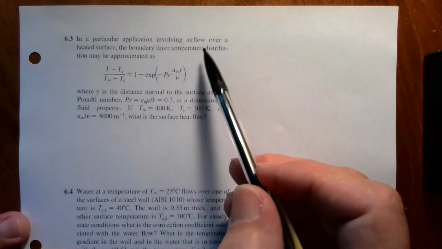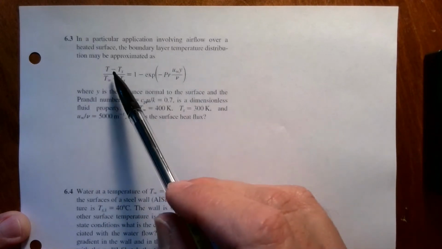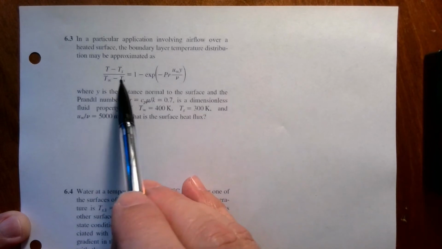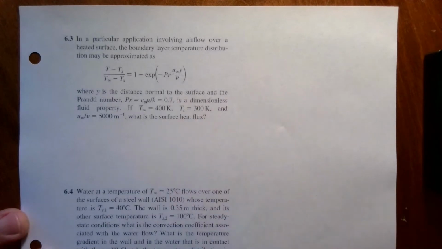So a particular application involving airflow over a heated surface, the boundary layer temperature distribution is approximated with this. Right, so Ts is the temperature of the surface, and then there's T ambient is the free stream. They give us a Prandtl number here.